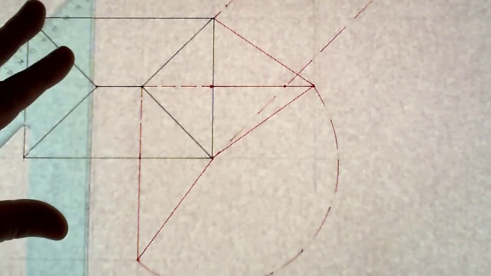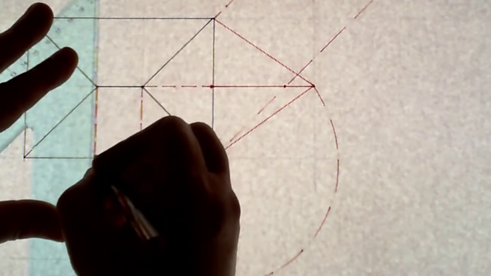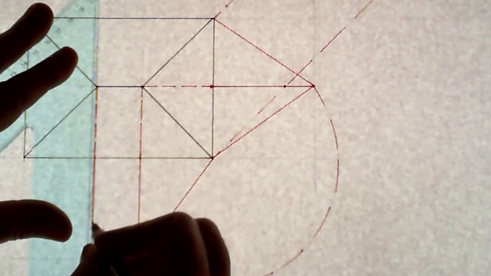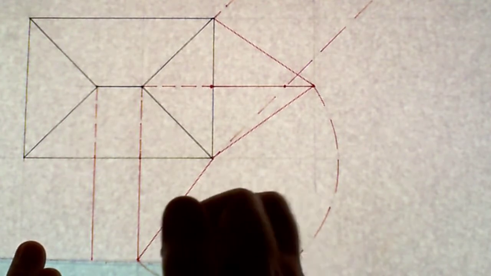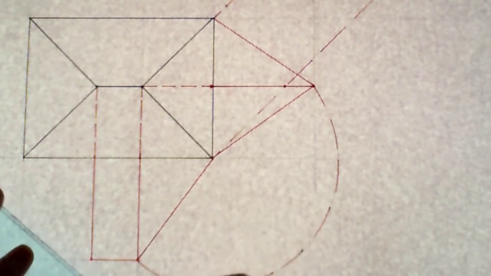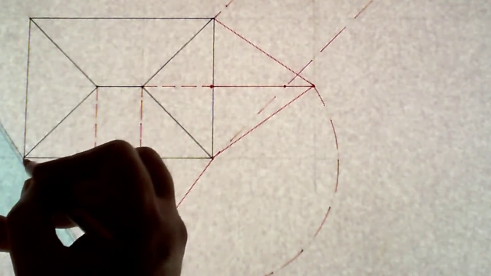I'll bring this point out across here to show what I've done. So that's your common rafter. Plan, true length of the common rafter here. This is the ridge, and this is the true length of the hip.